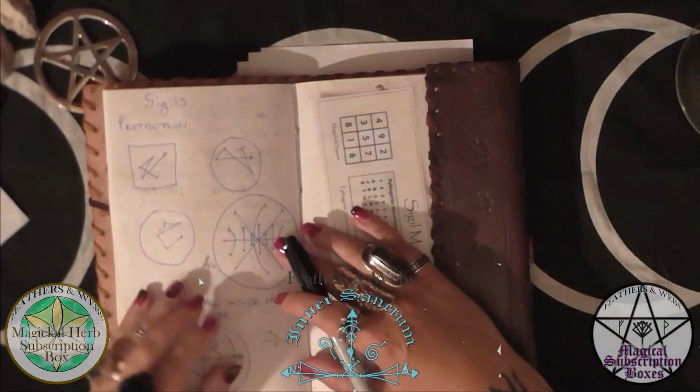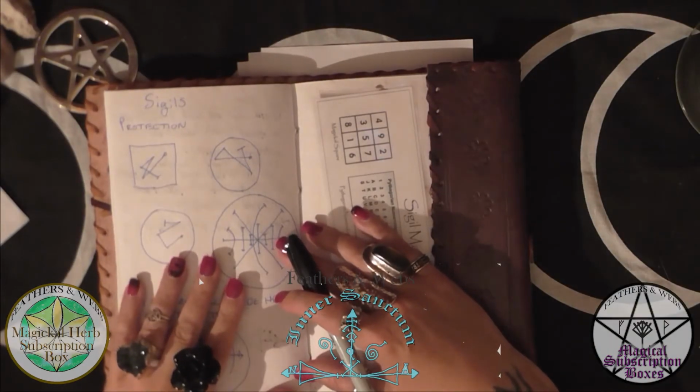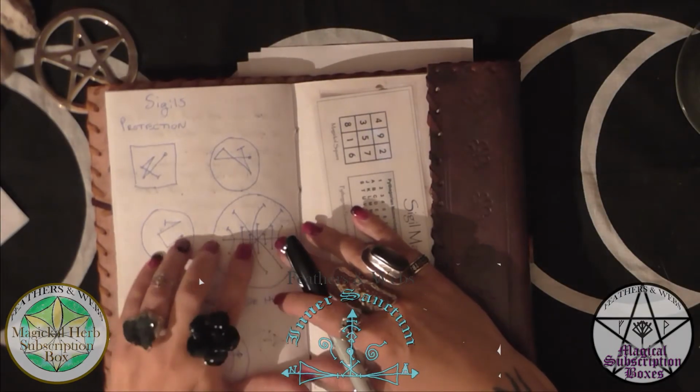Today I wanted to talk to you about sigils, what they are, how to create them, how to activate them and how to use them in your magic. Sigils are a type of chaos magic.